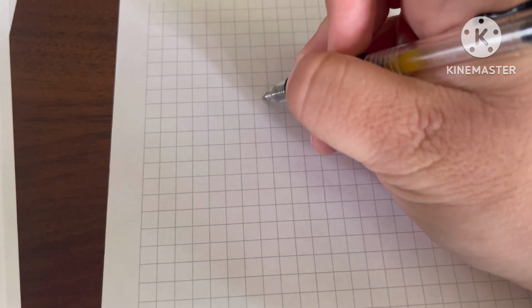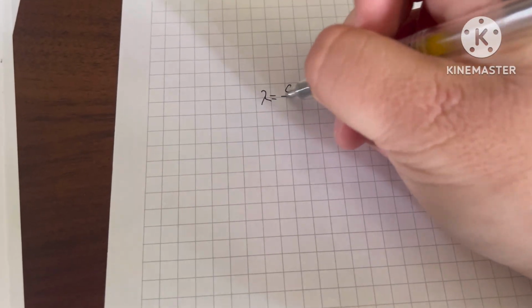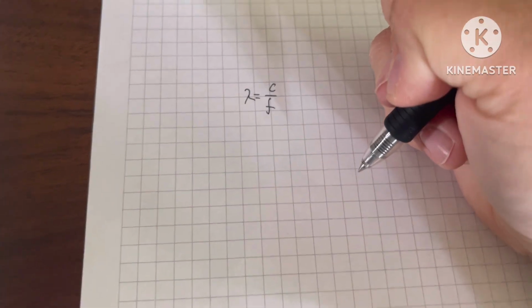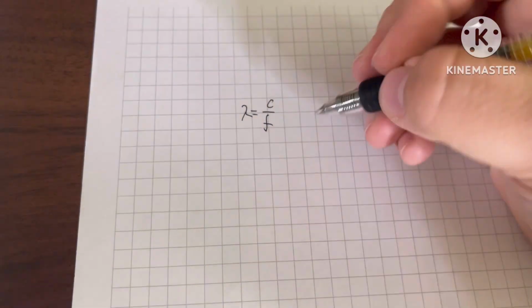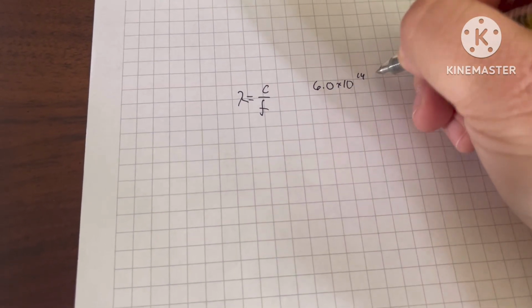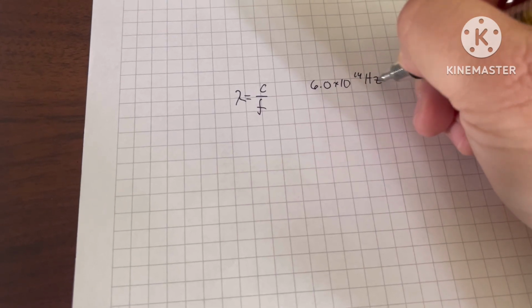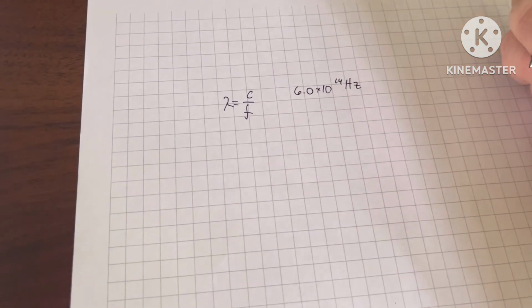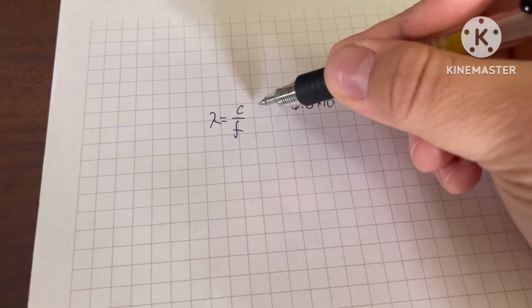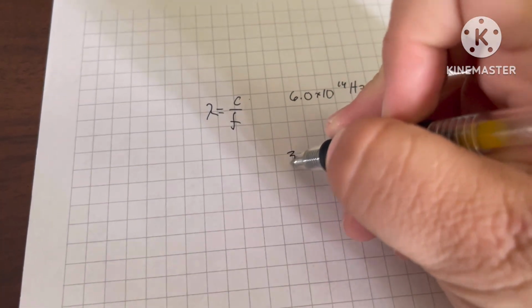So, what is the color of the firework gonna be? Well, we need to find out the wavelength if we want to know the color. So let's say the frequency is 6.0 times 10 to the 14th. That is a large amount. That is above tera. And so we just plug it into the equation.